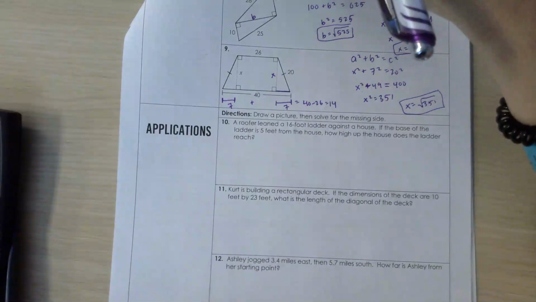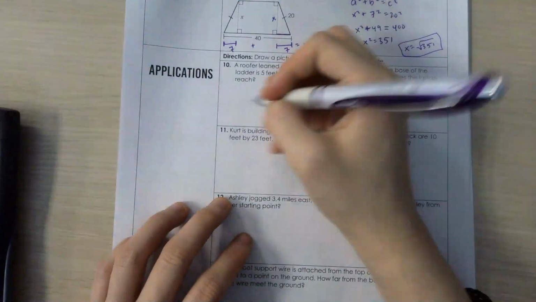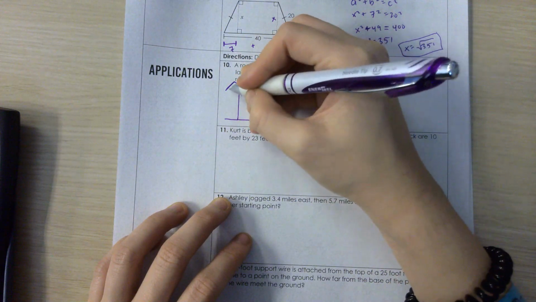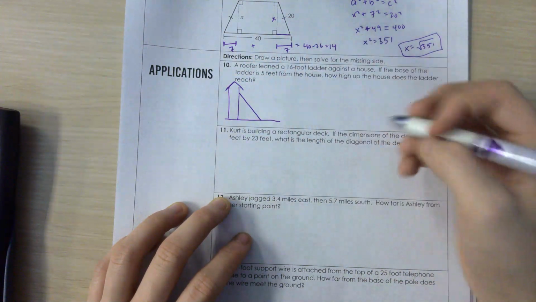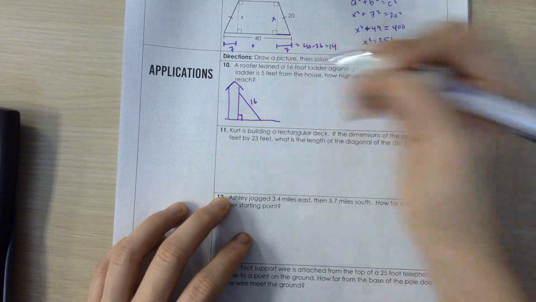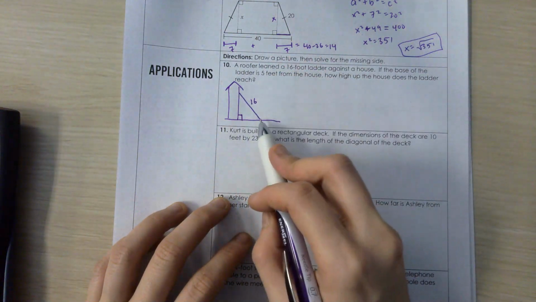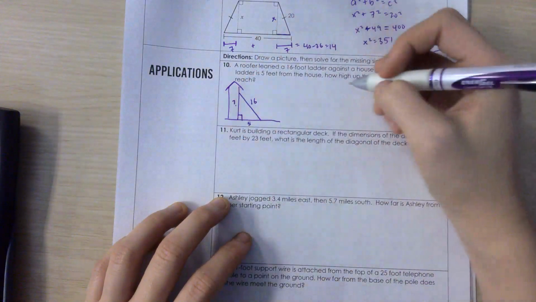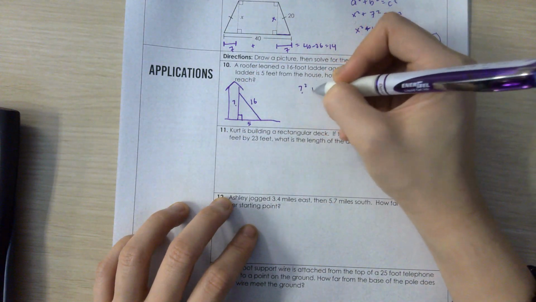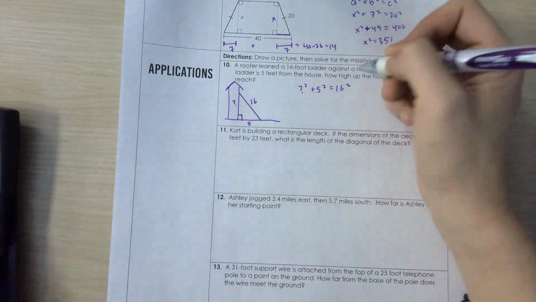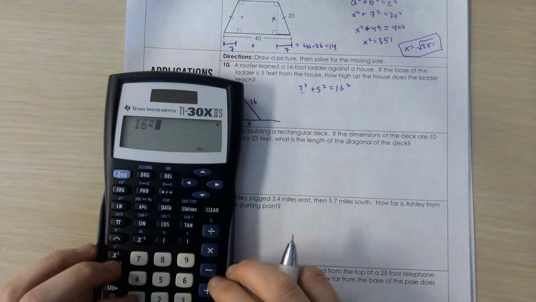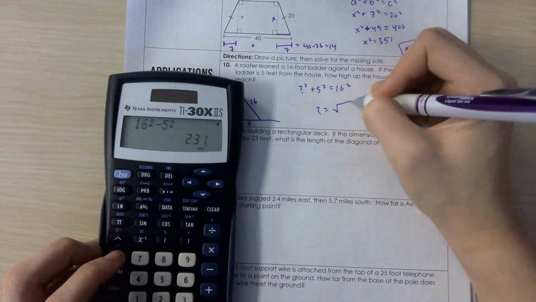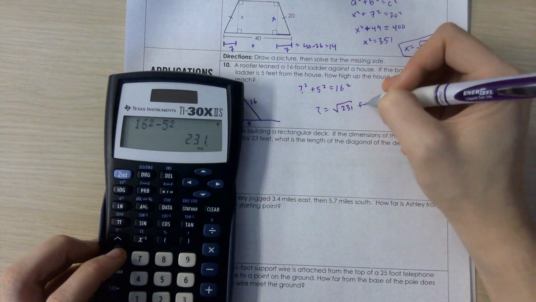Draw a picture, then solve for the missing side. This is our house. This is our ladder. 16. The base of the ladder is right here. It's 5 feet from the house. How high up? So we have question mark squared plus 5 squared equals 16 squared. 16 squared minus 5 squared equals 231. And it's feet.